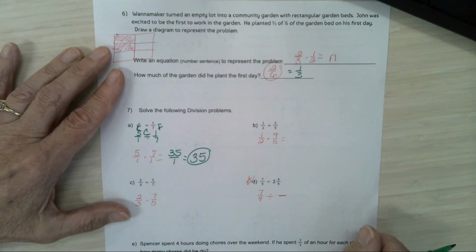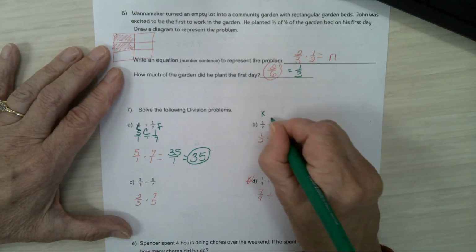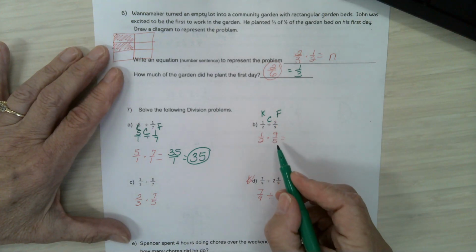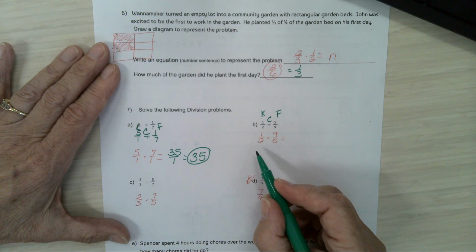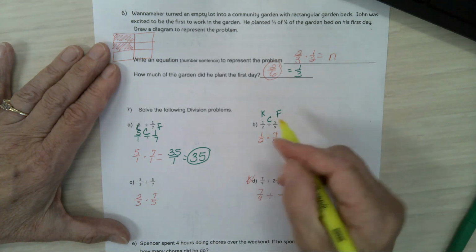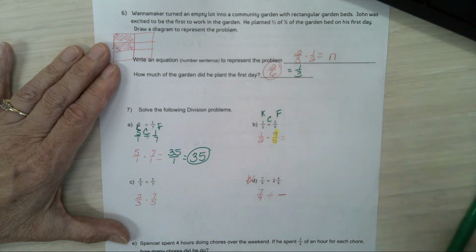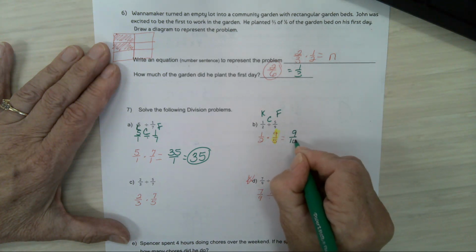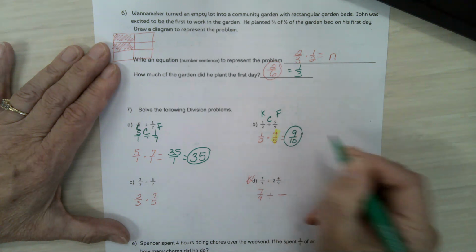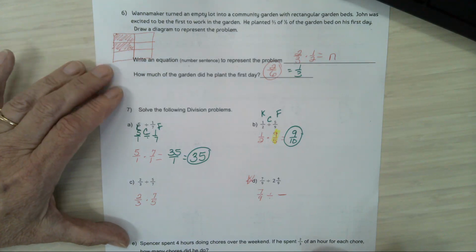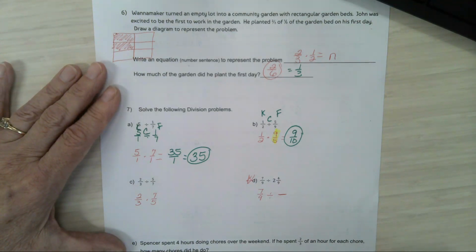Letter B. Keep, change the sign, and flip, or do the reciprocal of 5/9. So you have 1/2 times 9 over 5. And when you multiply, you will have 9/10. Circle your answer. Are there any questions? Please look at the front and follow along. Thank you.